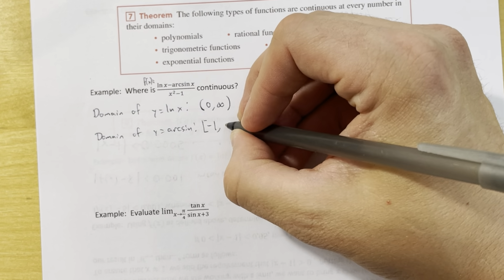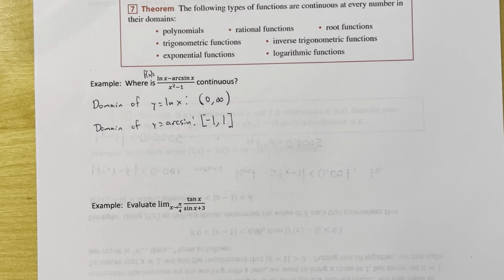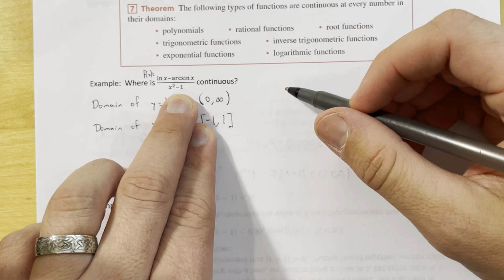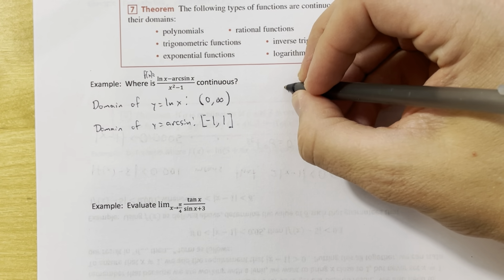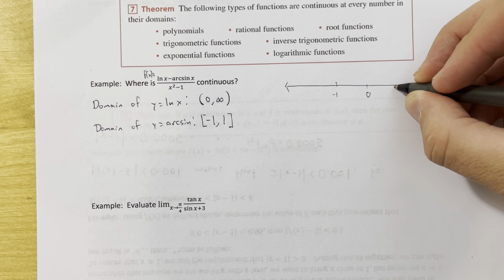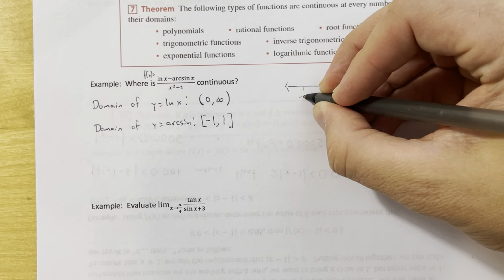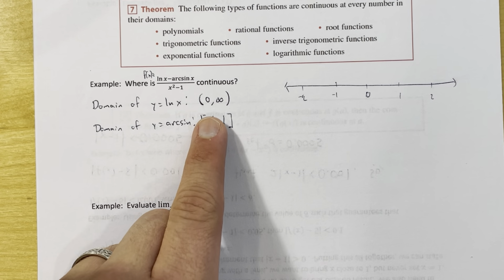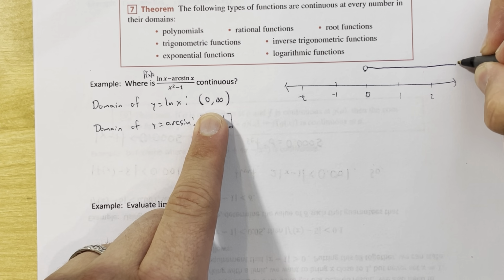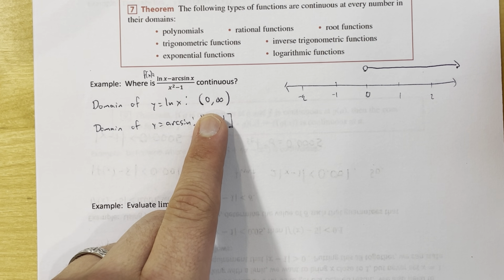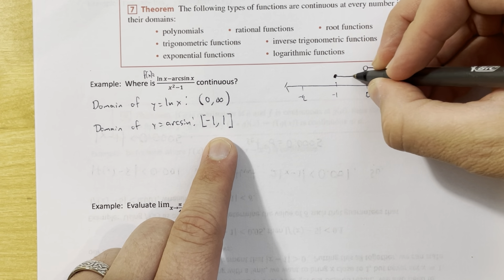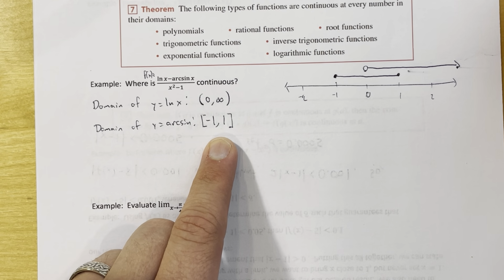Arcsine is defined on the closed interval -1 to +1. Okay, so we'll get to the denominator of this thing in a second. But if I were to create a number line, -1, 0, 1, 2, -2, so on and so forth, then what I'm seeing is that the domain of my natural log function is all of that, right? And I'm also seeing that the domain of my arcsine function is all of that, okay?